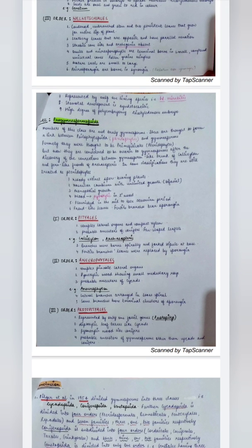Members of this class are not truly gymnosperms. They are thought to form a link between Xylophytopsida, that is pteridophytes, and gymnosperms. Formerly, they were thought to be primophilicales, that is pteridophytes again, but now they are considered to be nearer to gymnosperms after the discovery of the connections between gymnosperm-like trunk of Chelyxylon and fern-like fronds of Archaeopteryx. In some classifications, they are still treated as pteridophytes.